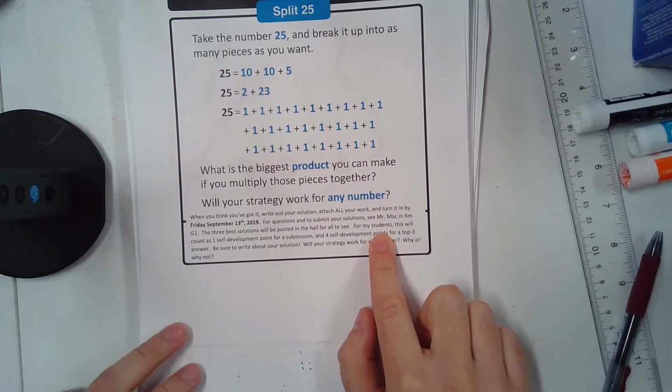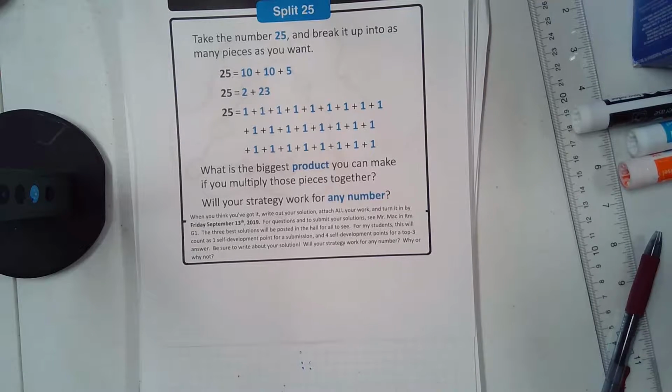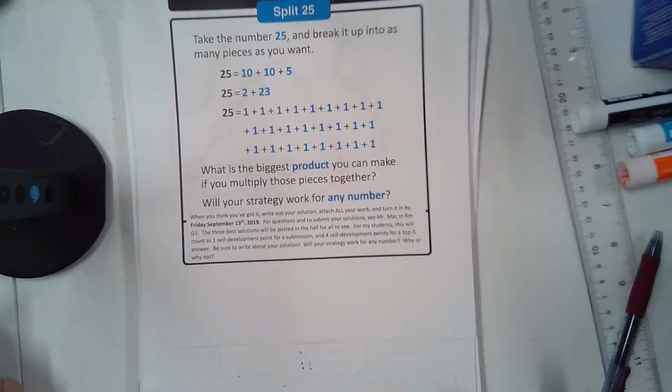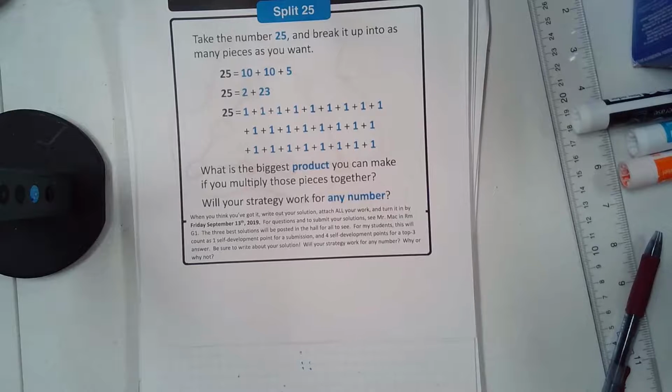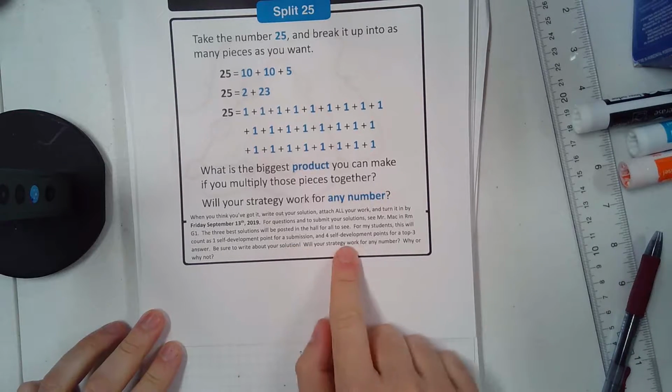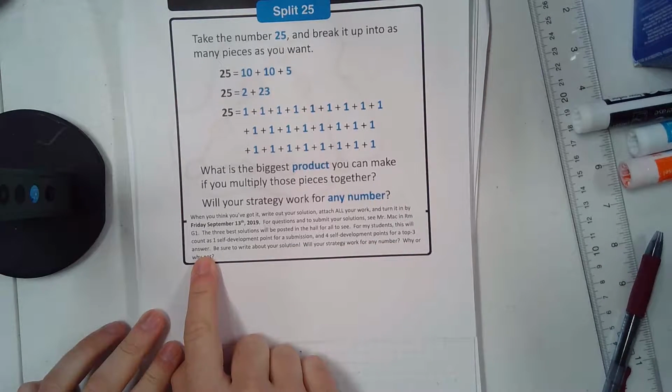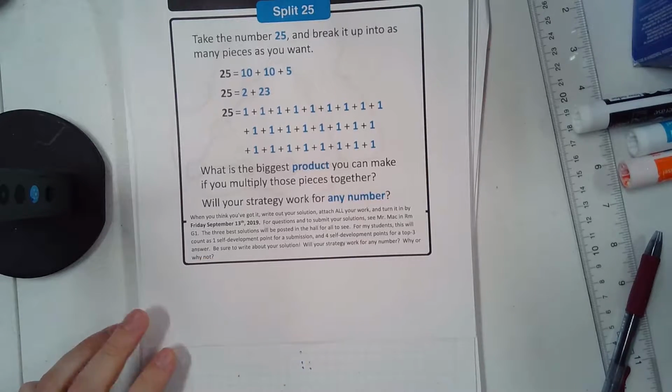For my students, this is open to all of school, but for you guys, this will count as 1 self-development point if you have a submission. So if you make an attempt, right? Don't submit 25 plus 0, I swear to God, or any of the ones that are on here. And you have to write about it as well. 4 self-development points for a top 3 answer. Okay? Be sure to write about your solution.